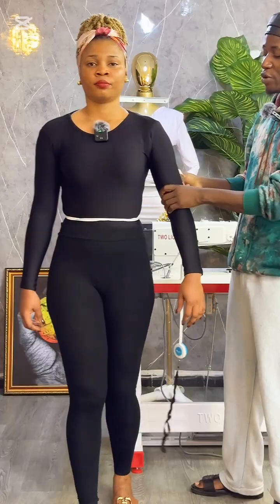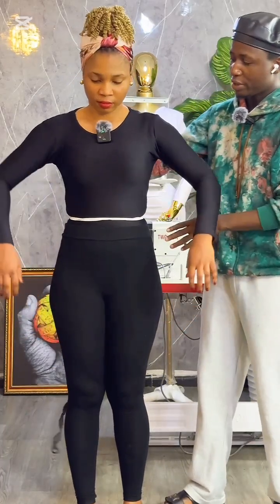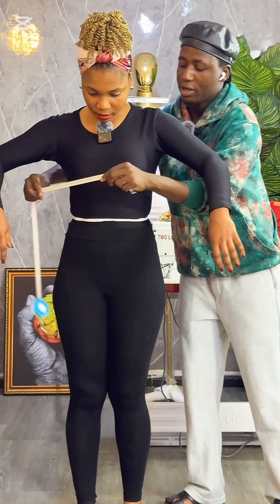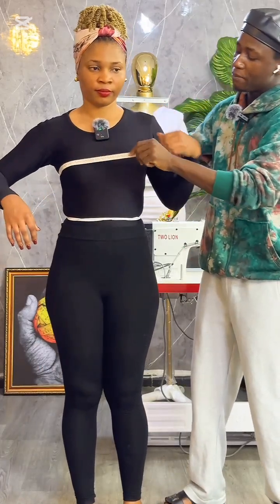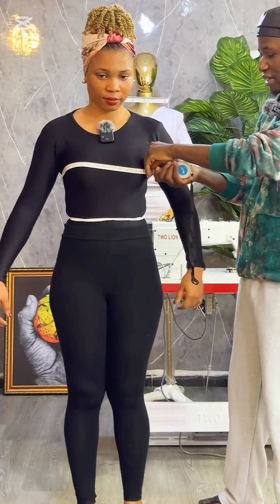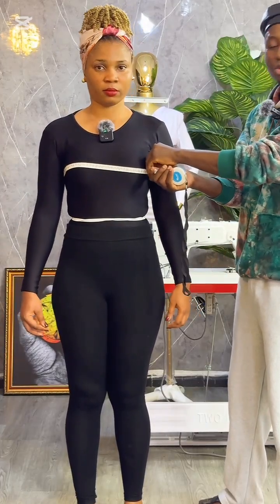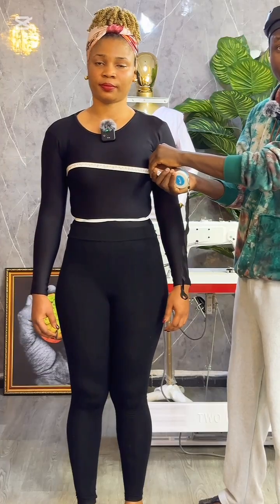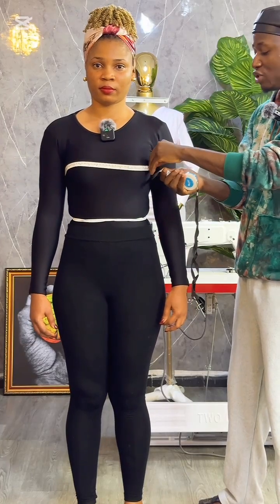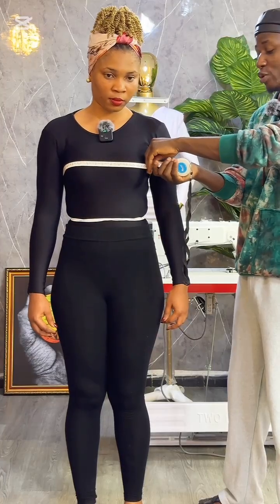How you're going to take your bust round is by opening your hands and taking your measurement round. Is it tight? No. You don't make it too tight. You have to add an ease allowance, and to add ease allowance you can put maybe 2 fingers under your tape rule.